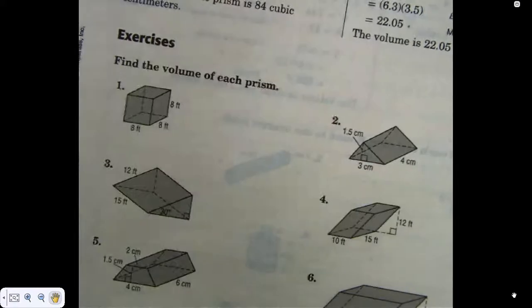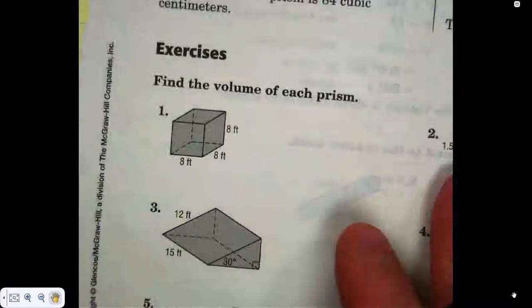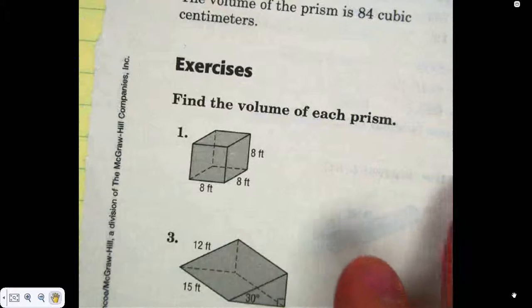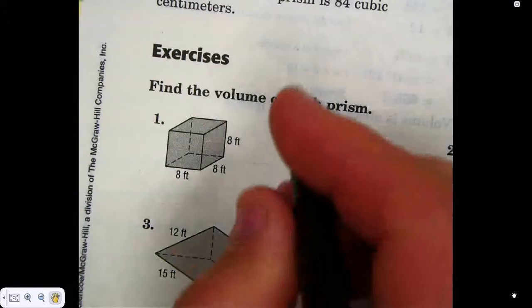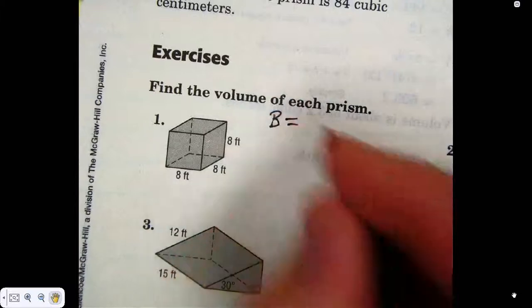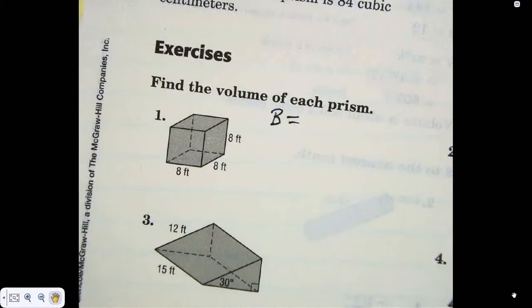One thing that is for sure, some will be much easier than others. Every time the challenge is going to be how easy the area of your base is to find. Here, most of the time that is going to be your challenge, finding the capital what? B.